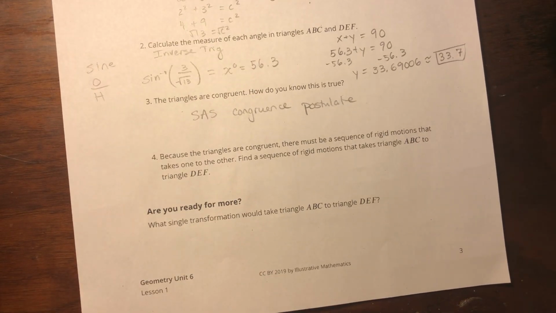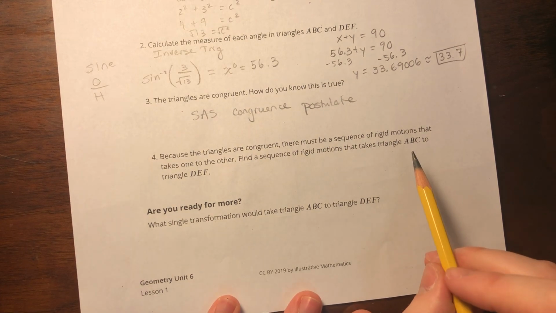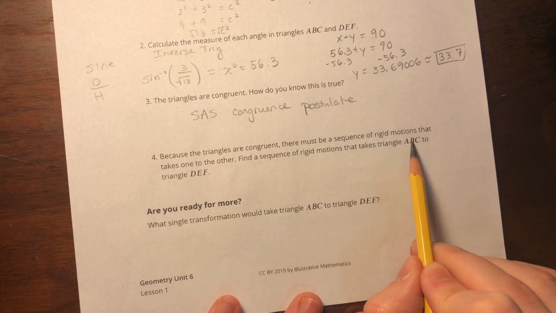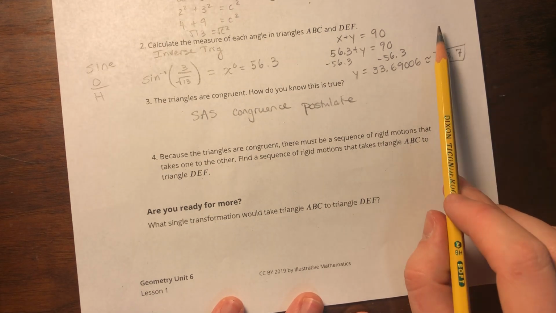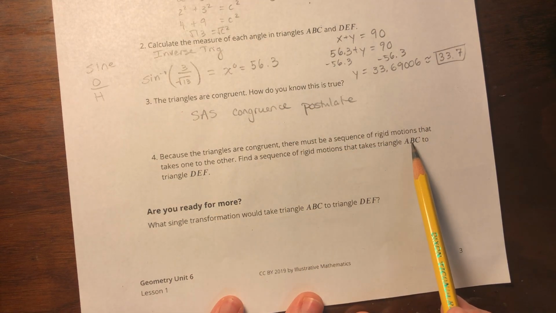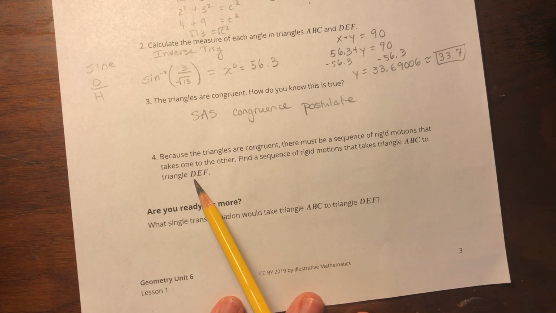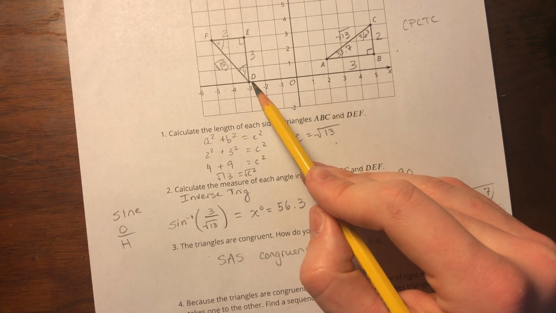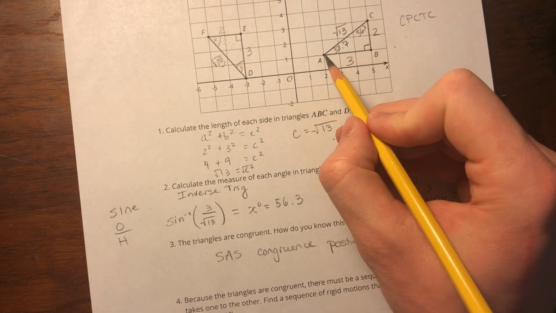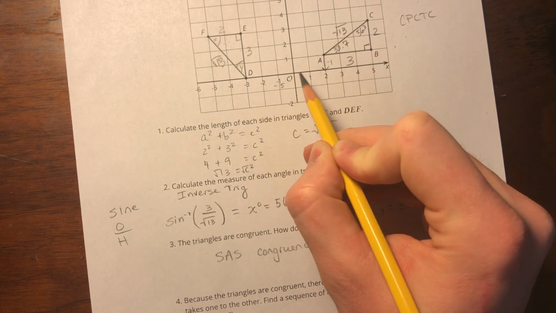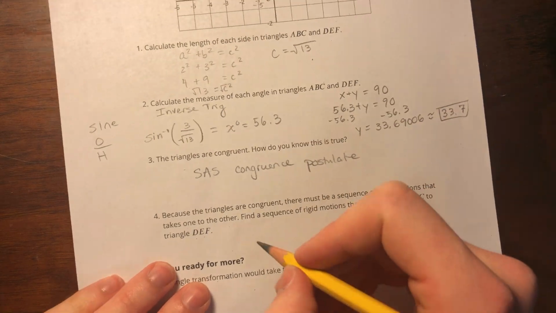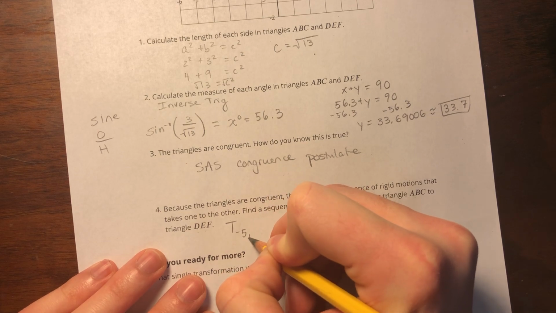All right, because the triangles are congruent, there must be a sequence of rigid motions that takes one to the other. Find a sequence of rigid motions that takes triangle ABC to triangle DEF. So they've told me, by listing it this way, that A corresponds to D, B corresponds to E, and C corresponds to F. So the easiest thing for me to do would be to immediately try and map A to D, because they want us to take A, B, C to D, E, F. So if I want to bring A all the way over to D, the easiest way to do that is a translation. So I would be going down 1, and I'd be going over 1, 2, 3, 4, 5. So that would be -5, since we're going towards the negative side. So my first rigid motion would be a translation of (-5, -1).